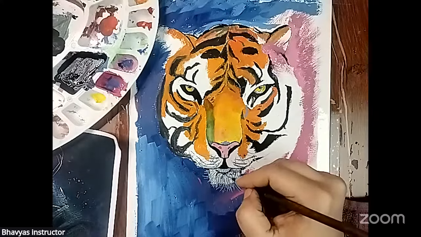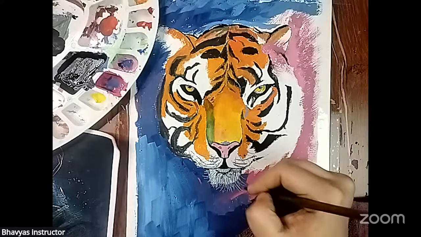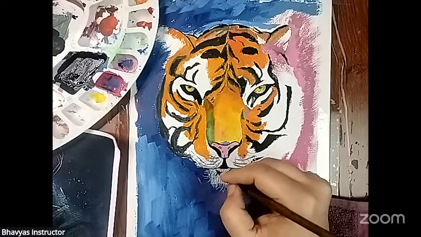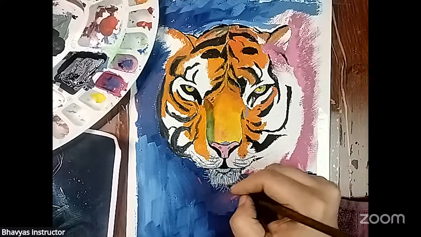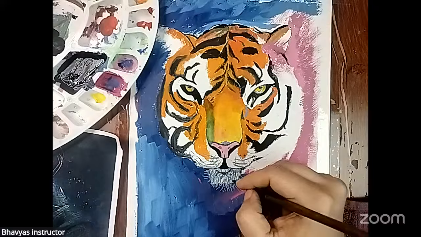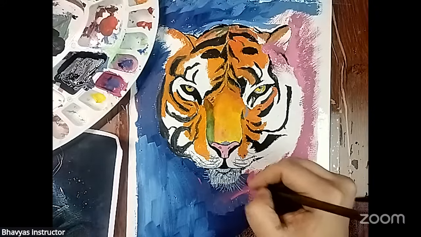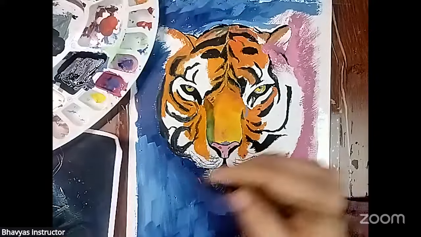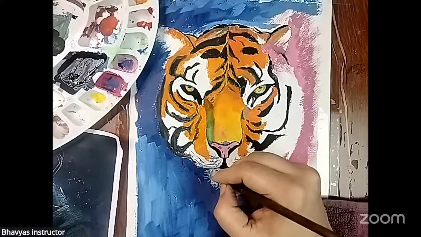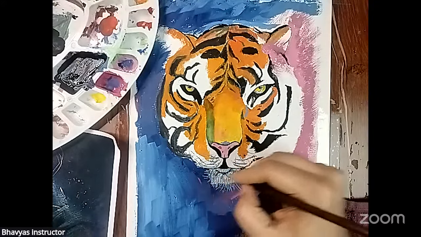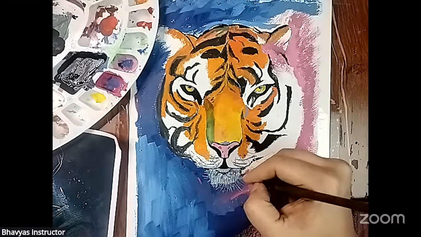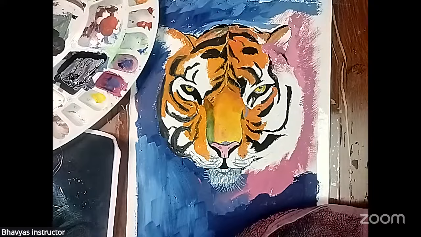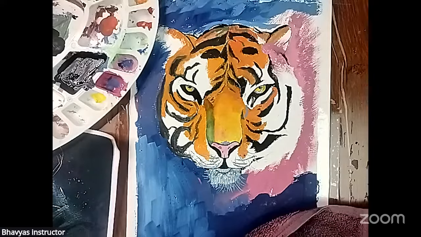You can add the glazing technique also for this if you want, if you have time. The glazing technique you need to use when it is completely dried. Then only you can add. Okay. Now on top of that, I'll be adding white.